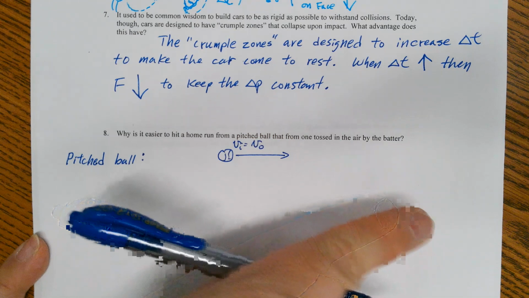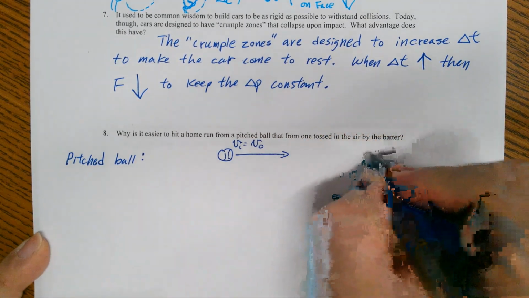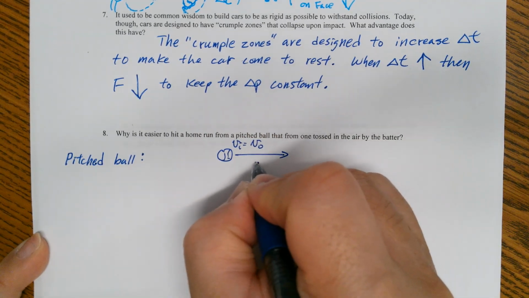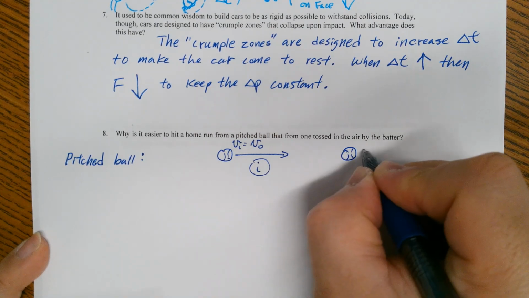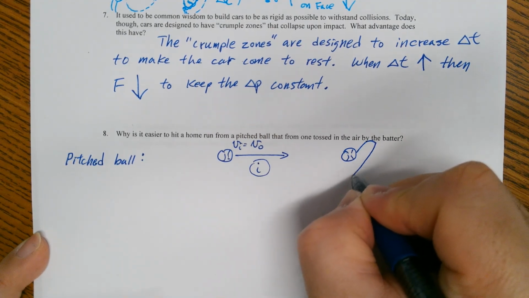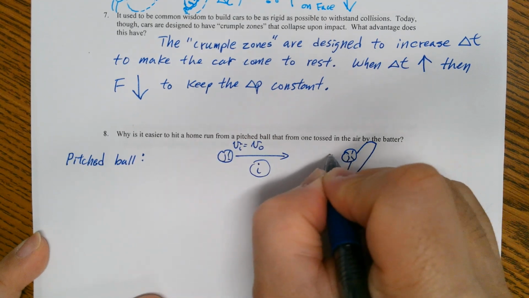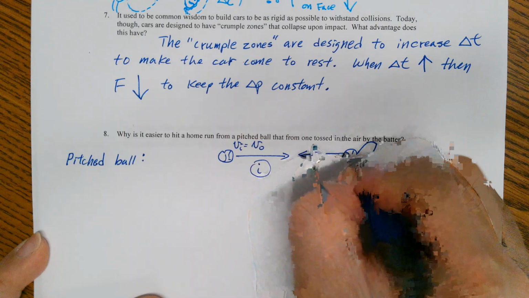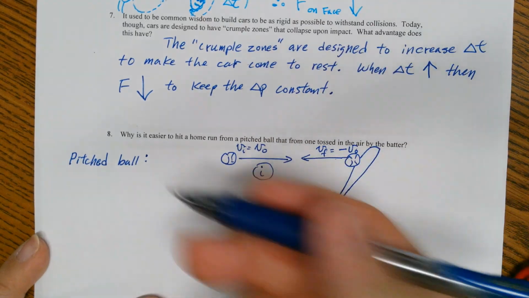This is the initial condition. Then the ball gets hit by the bat and flies off the bat going the other way at 90 miles per hour. So my V final is negative V naught, going this way.